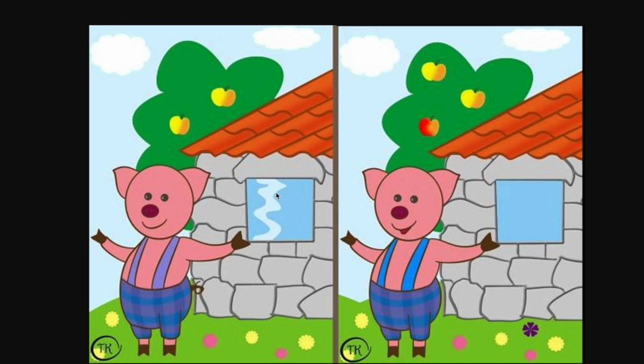So that's another difference. The tongue, the tail, the color of this thing, whatever this is called. And then what else? Yeah, the flower here and the grass here. So these are the differences in this image. It was not that difficult. I mean, it hardly took us 10 to 15 seconds to find it all.